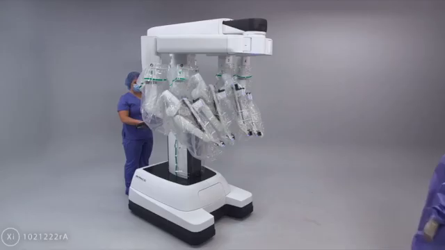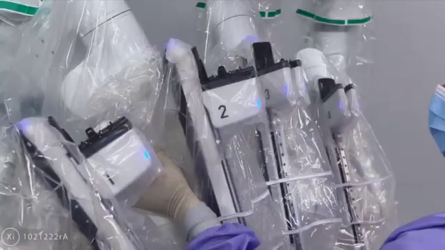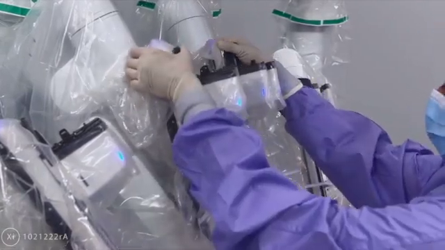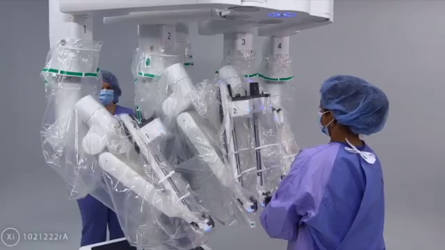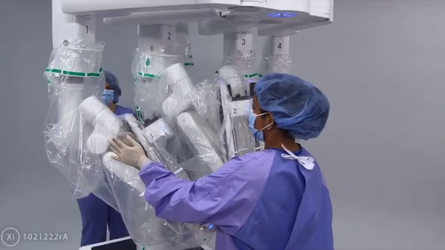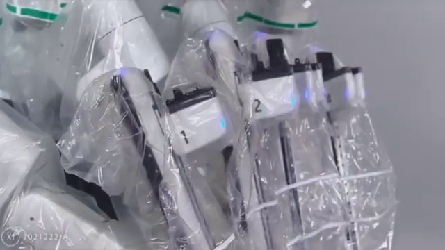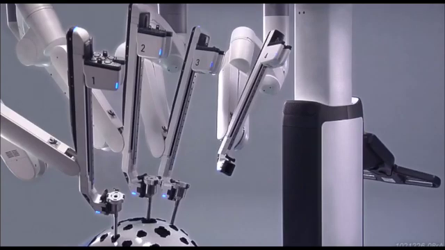After the system has completed sterile stow, additional arm adjustments can be made to bring arms into a more compact position. In a situation where only 3 arms will be used for a procedure, one of the arms may be stowed.